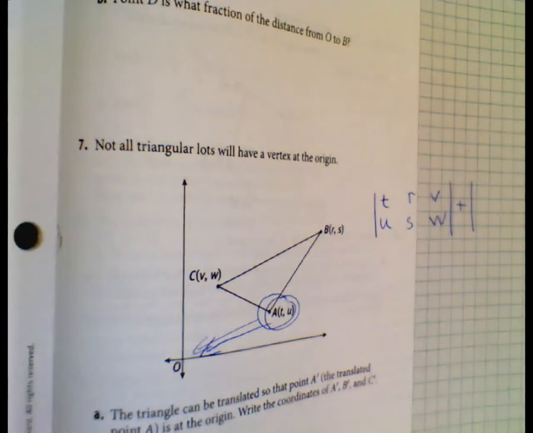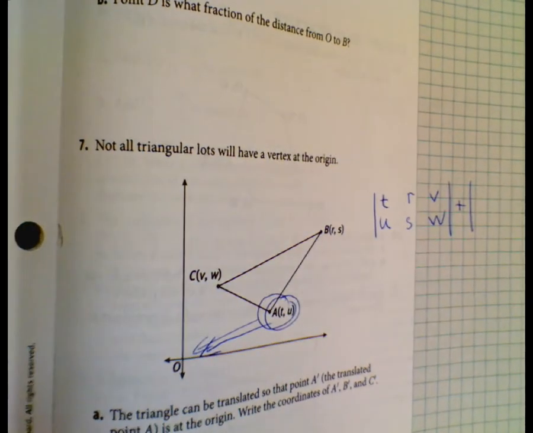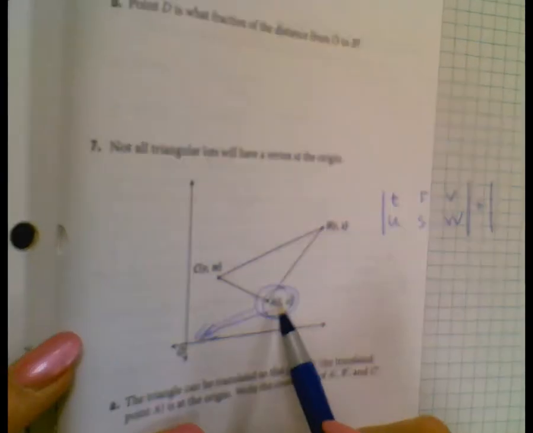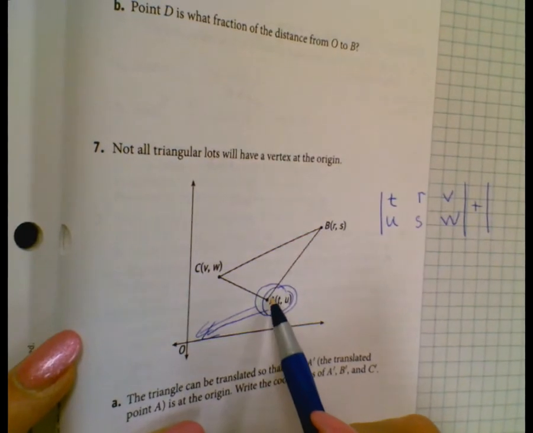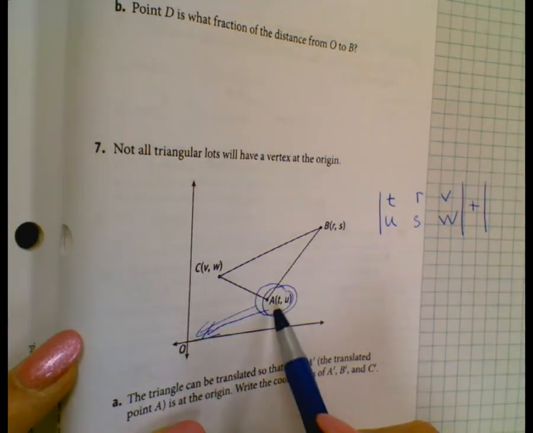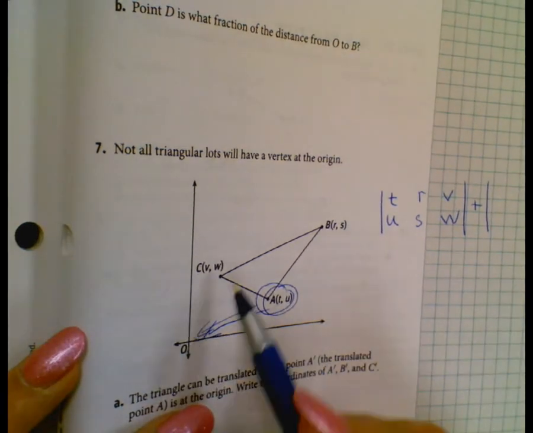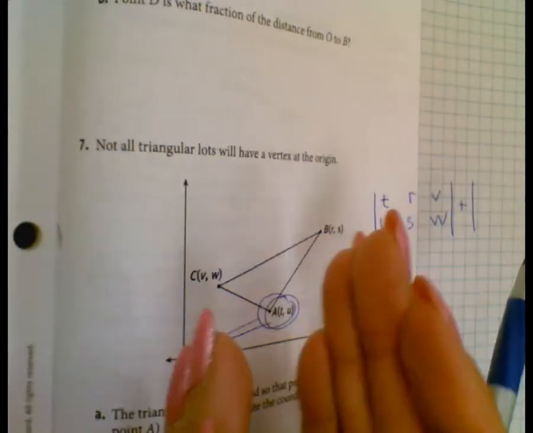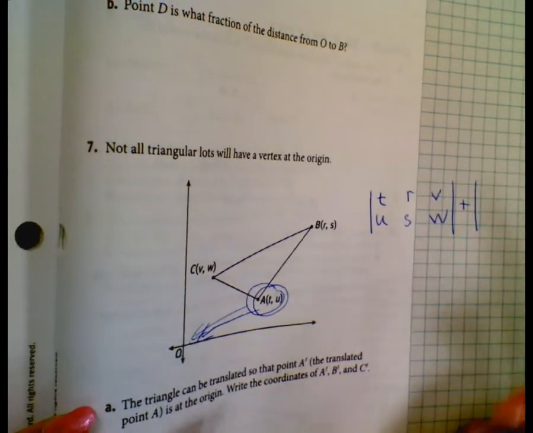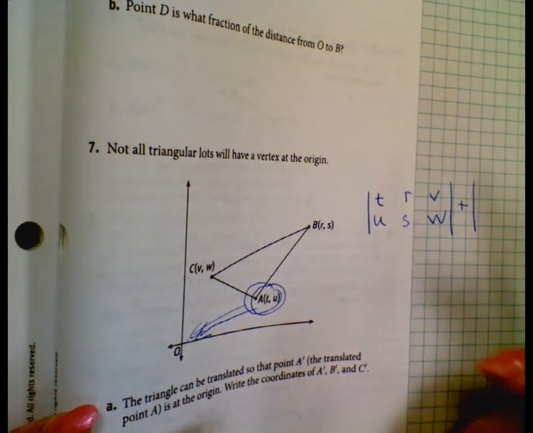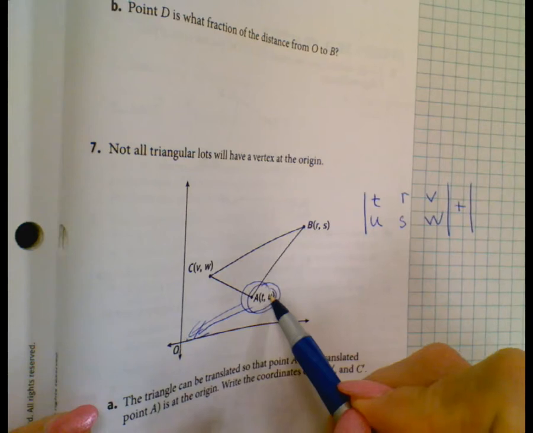I need to get one of these points to the origin. It doesn't matter which one. If I choose A, I shift it left and down, and then the whole triangle would just translate over.